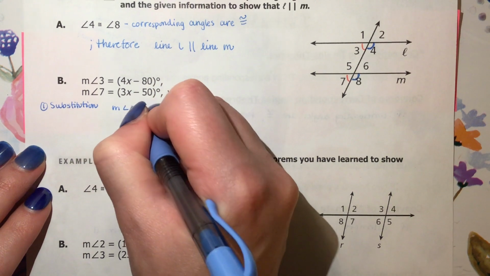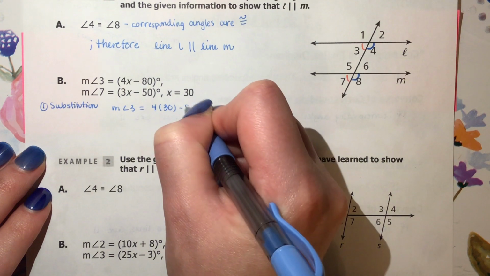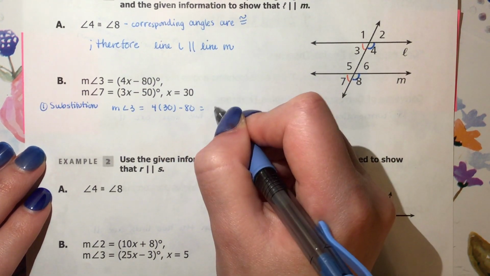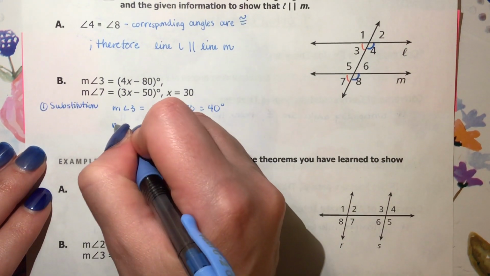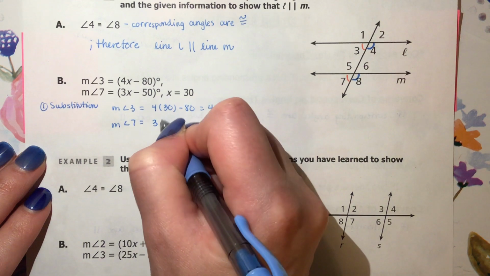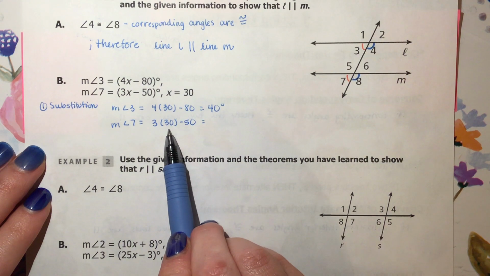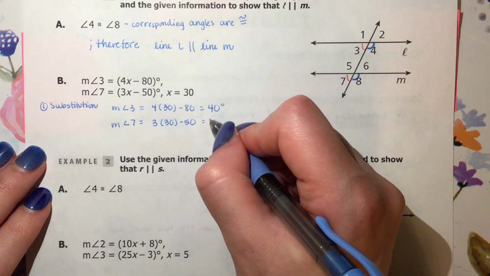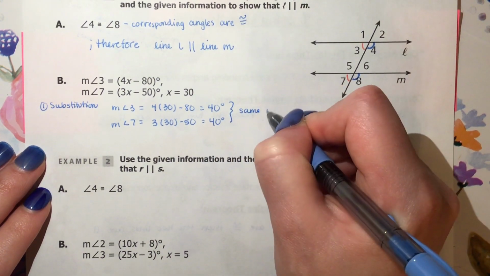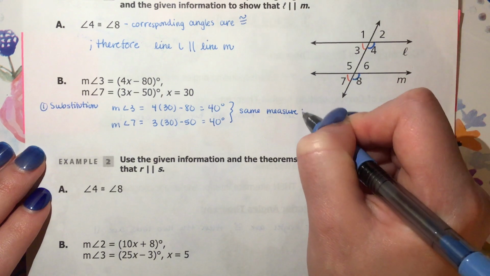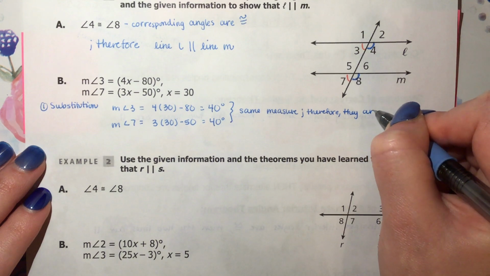So for the measure of angle 3, that is going to equal 4 times 30 minus 80, and that's going to get me 40 degrees. Now let's do the measure of angle 7. It's going to be 3 times 30 minus 50. 3 times 30 is 90. 90 minus 50 is 40 degrees. Okay, so that means they have the same measure. Therefore, they are congruent.